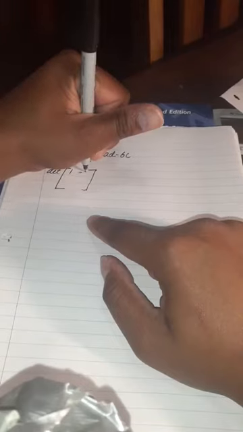So let's begin with the first one, and again, take your time. This is where students make mistakes. They're rushing through it. Don't rush through it. Take your time. So we got 1, we got -3, -7, and +6.